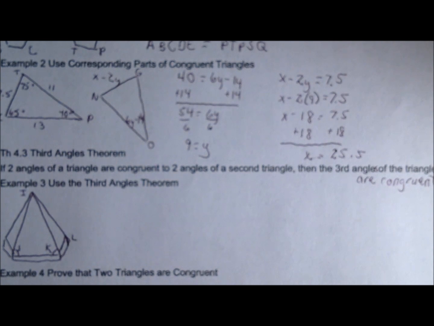It also says that angle J is equal to 72 degrees. So I'm going to write that in there so I remember that. But if J is 72 degrees, then K is 72 degrees.